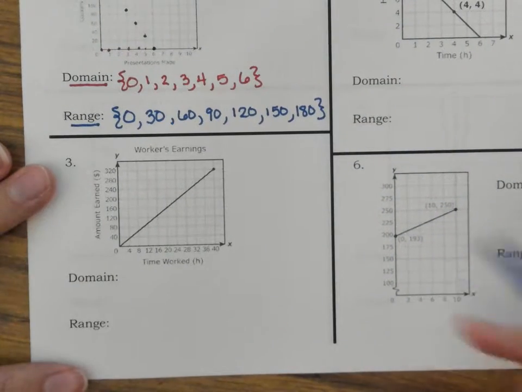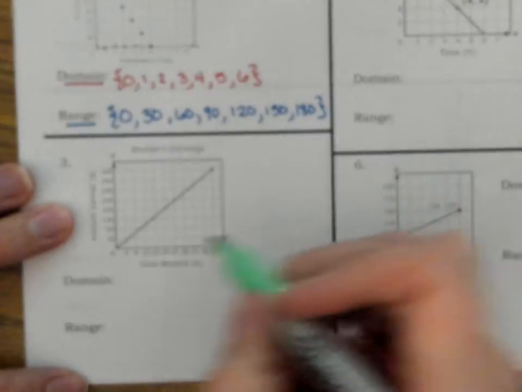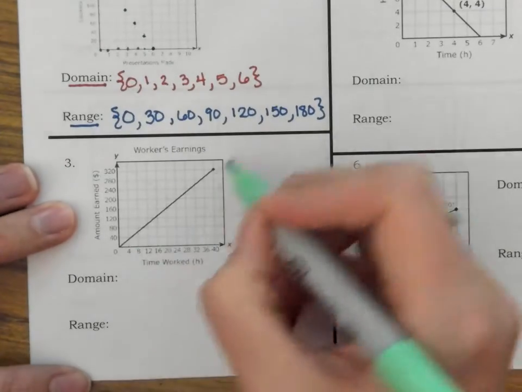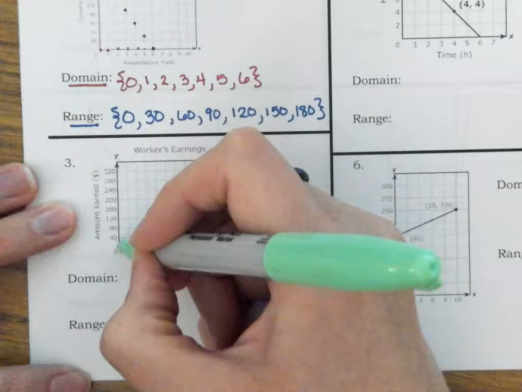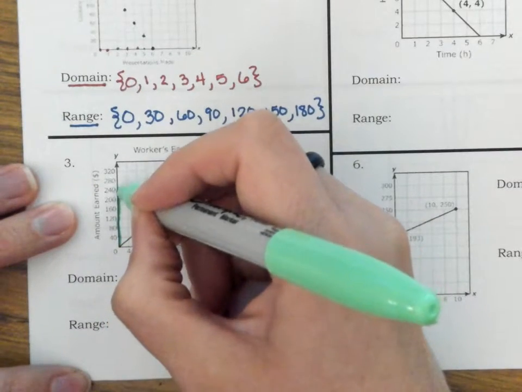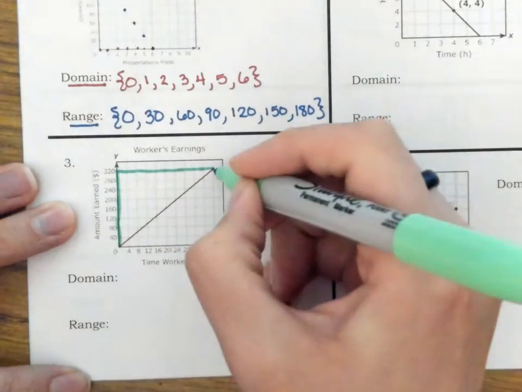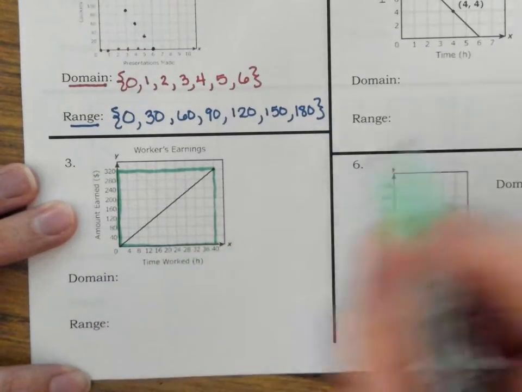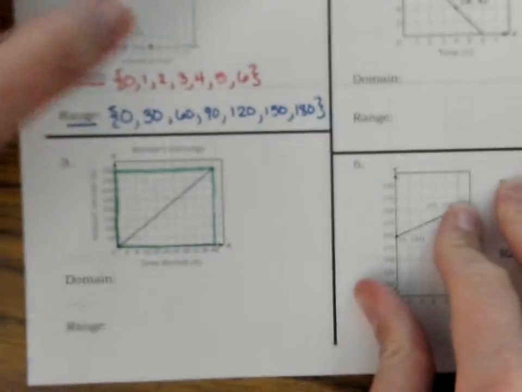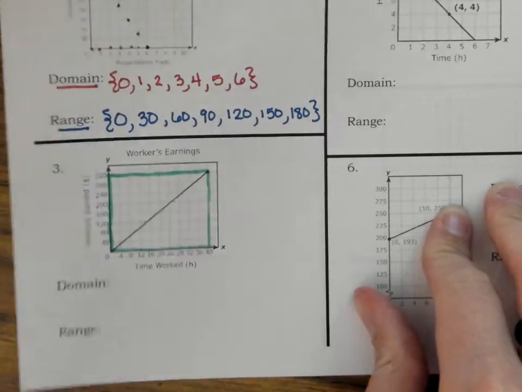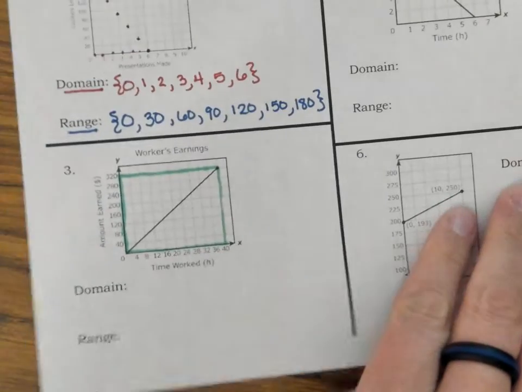Number 3, this graph is continuous because all of the points are connected. So I should be boxing this one in because it has endpoints. If you don't have a highlighter, grab a highlighter and box it in.